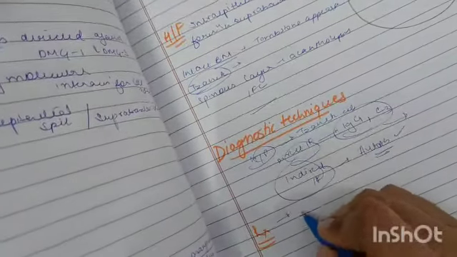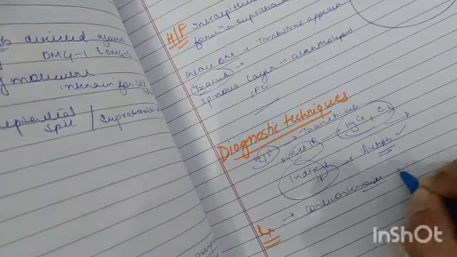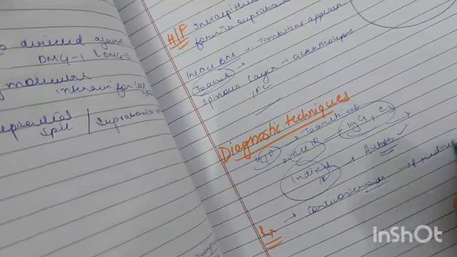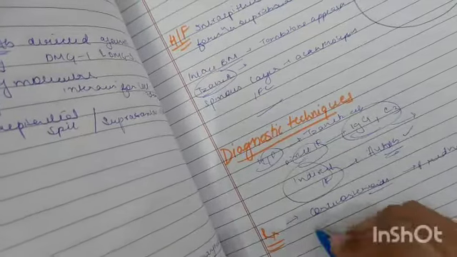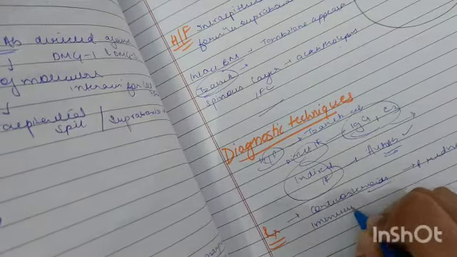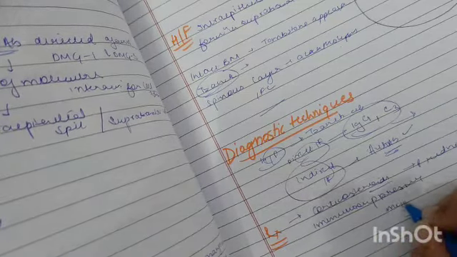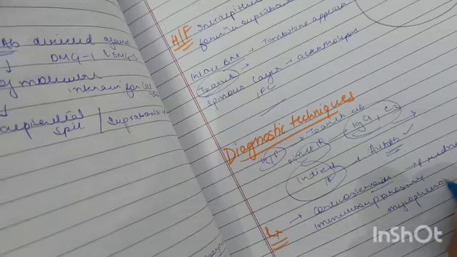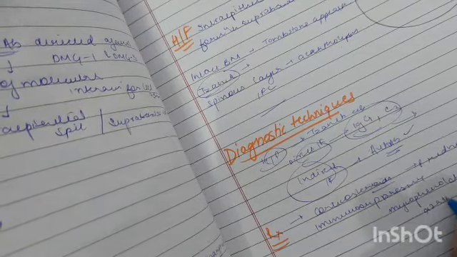Now coming on to the treatment. We give corticosteroids like prednisolone, first in a peak dose and then in a maintenance dose. Then we also give immunosuppressive drugs because it is autoimmune, such as mycophenolate mofetil and azathioprine.